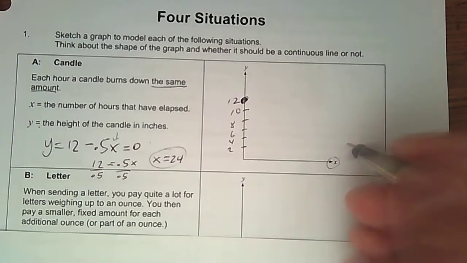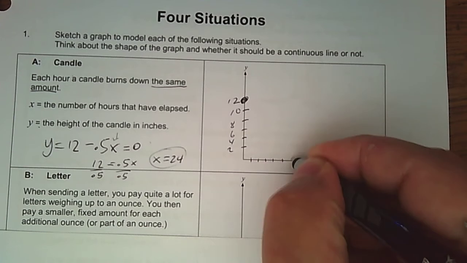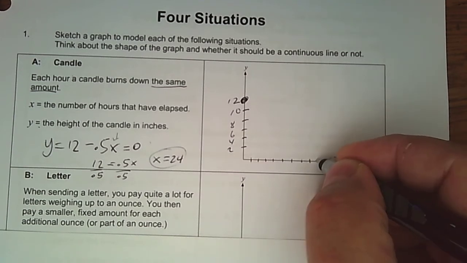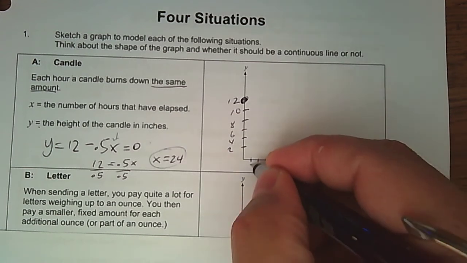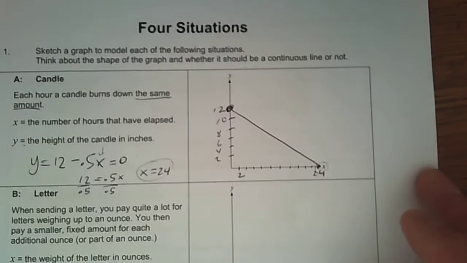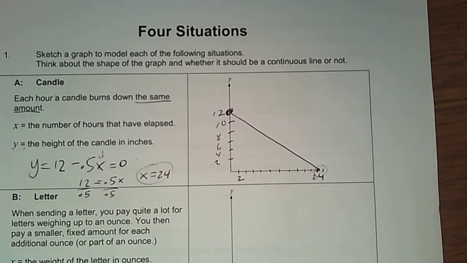24 is my x. So what I'm going to do across here is get to 24. Again, I'm going to count by 2's: 2, 4, 6, 8, 10, 12, 14, 16, 18, 20, 24 is right there, right at the end. I'm just going to draw a line that connects those two points together. It does not go on forever in this model. We don't have negative time, and we have no height that goes into negative numbers. So it's just a line segment that connects from there to there.